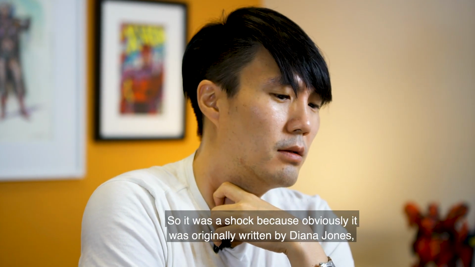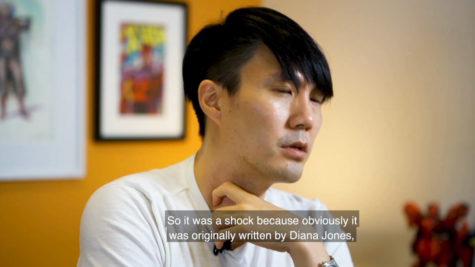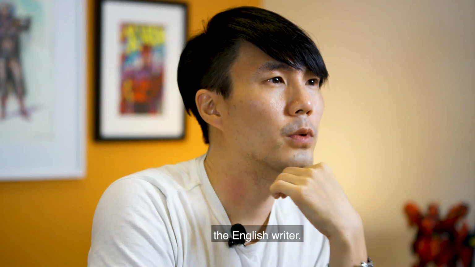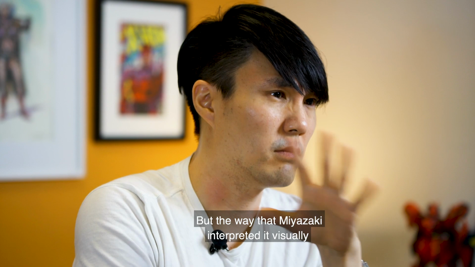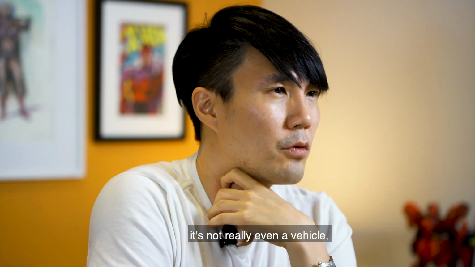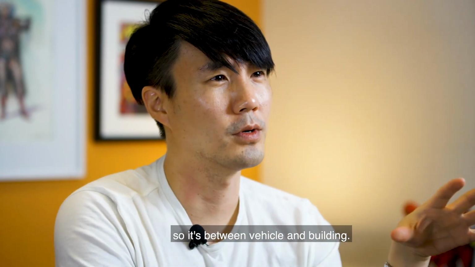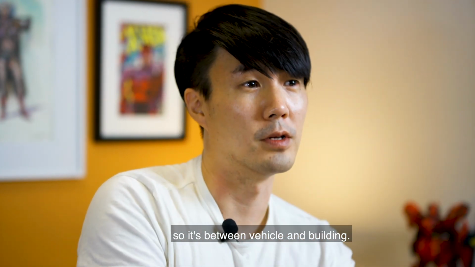It was shocking because it was originally written by Diana Wynne Jones, the English writer, but the way Miyazaki interpreted it visually, it's not really a vehicle and it's not a building either. It's between a vehicle and a building.